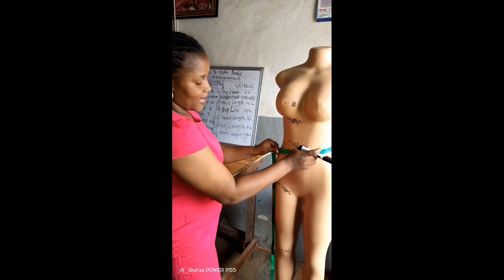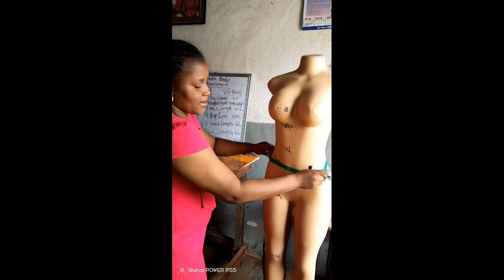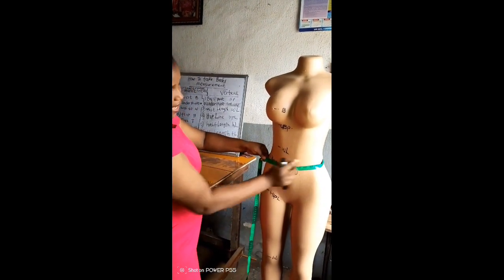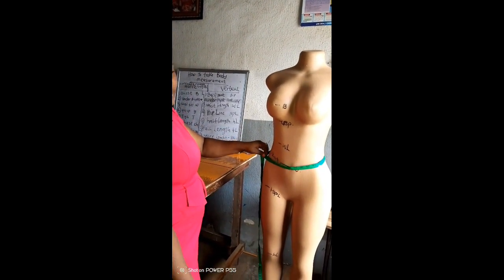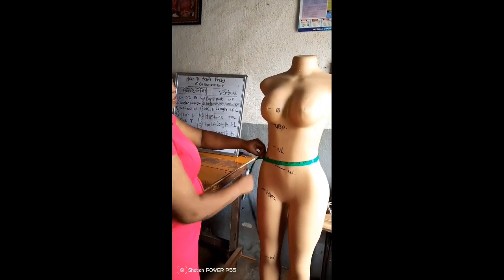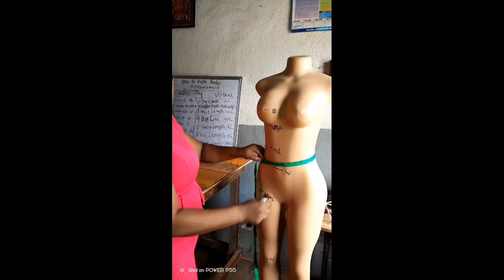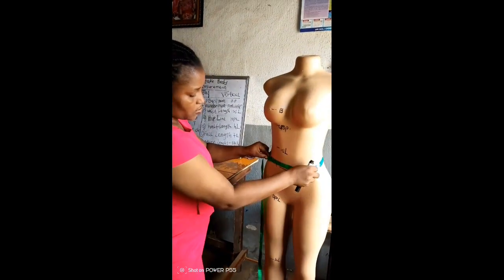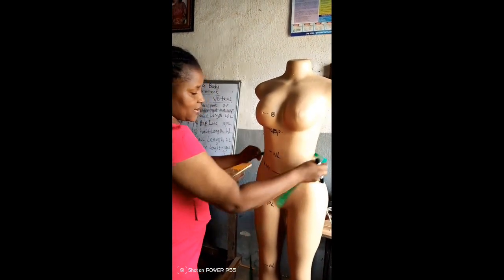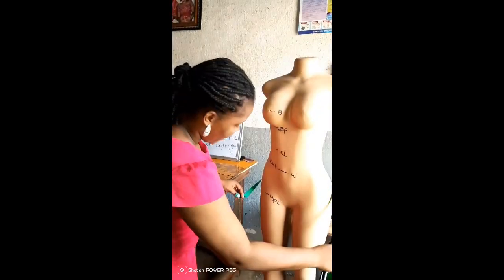Then if it's a skirt, you take it again and put it at that point. Let your finger be showing. A lot of people do it like this, but it will not be able to pass. It may pass, but it will be tight. But that 1 inch goes a long way for your client. So we have 26.